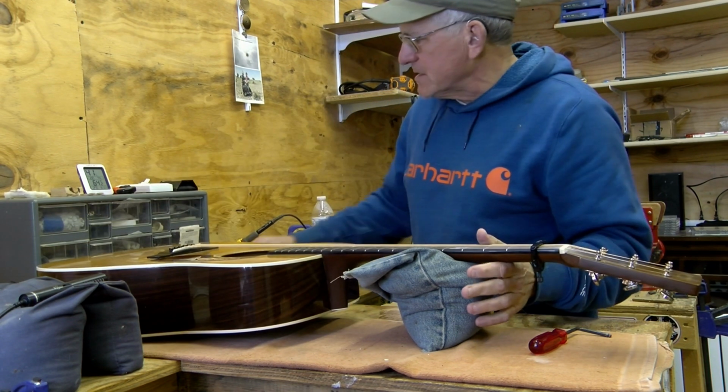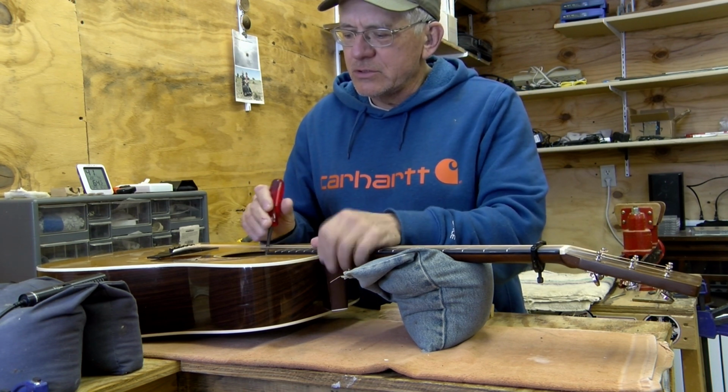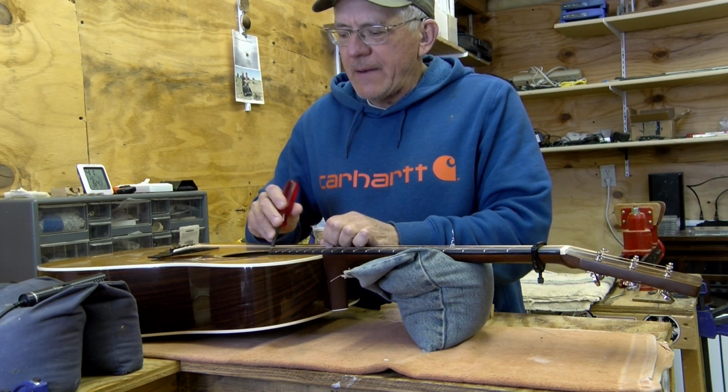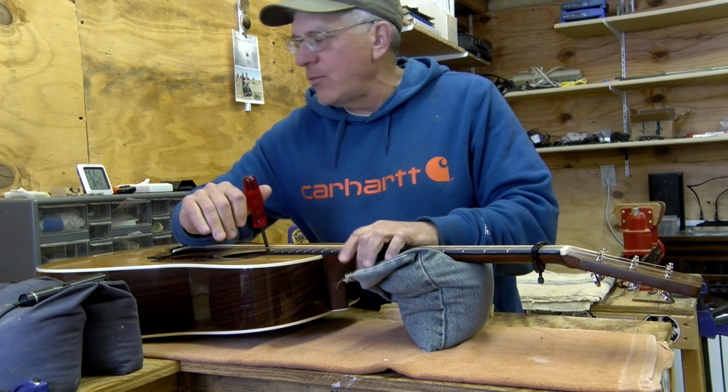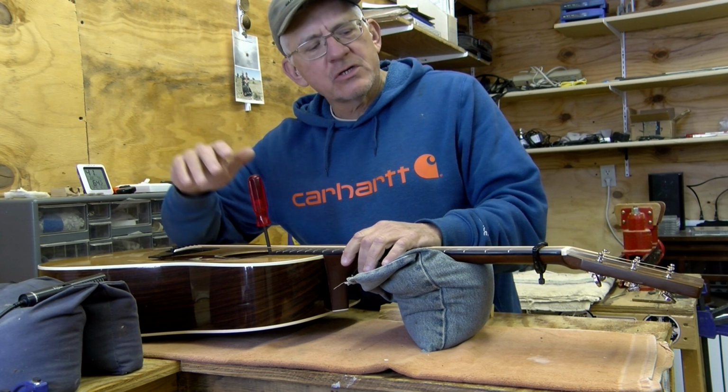Okay, that's pretty flat still. I mean, that's flat enough. I'm going to go ahead and take it right down to the fret. So I'm going to go ahead and flatten it just a little bit more. Remember how I did this? I got a little weight on the back right here just to hold the guitar down.